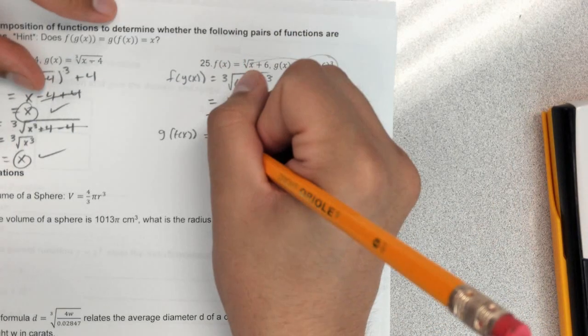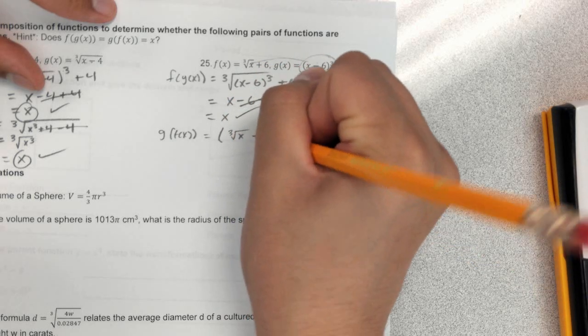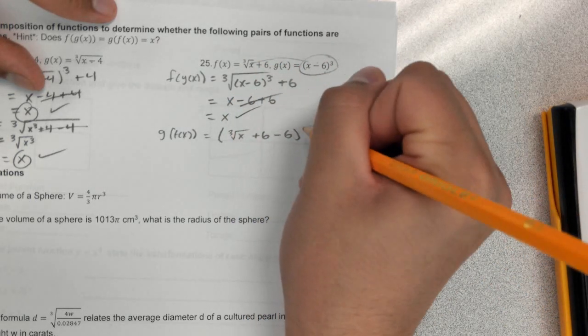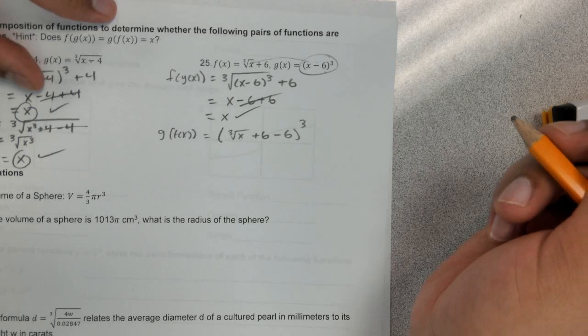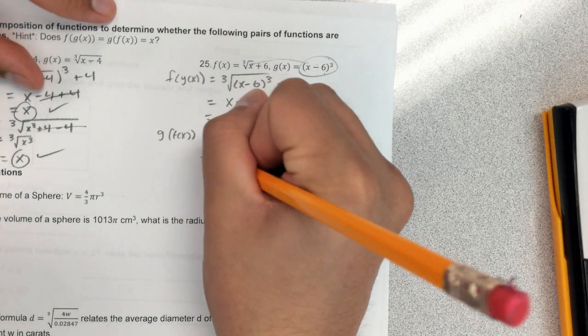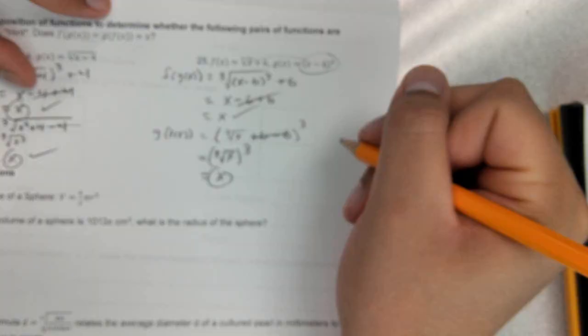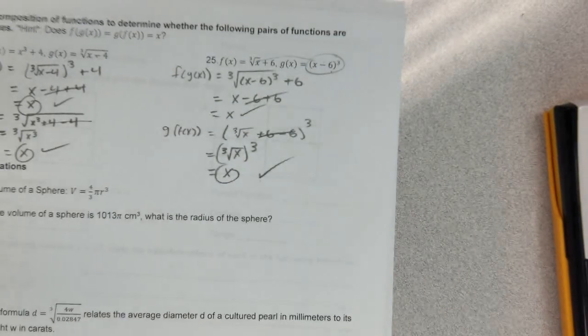F is going into g now. So in parentheses, instead of x, we're going to put the cube root of x plus 6. We've got minus 6, cubed. First thing that goes away here is the 6s. We've got the cube root of x being cubed, which just leaves you with x. So both of those work.